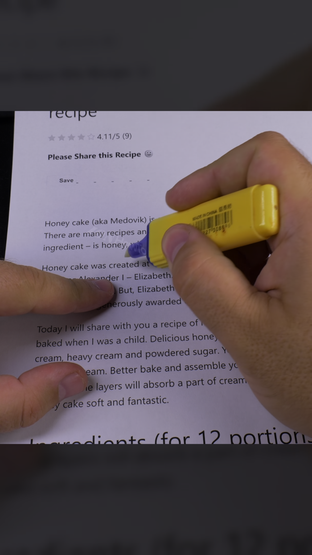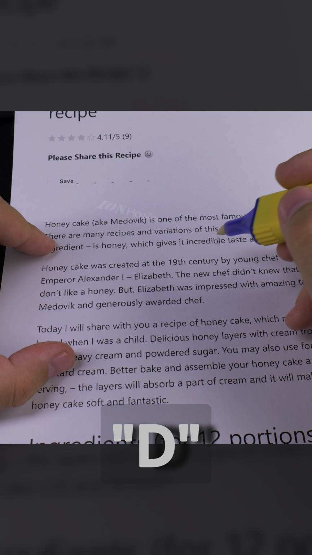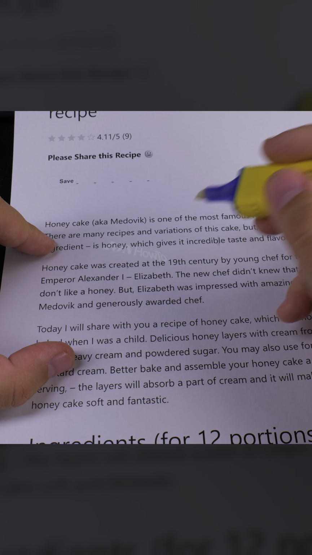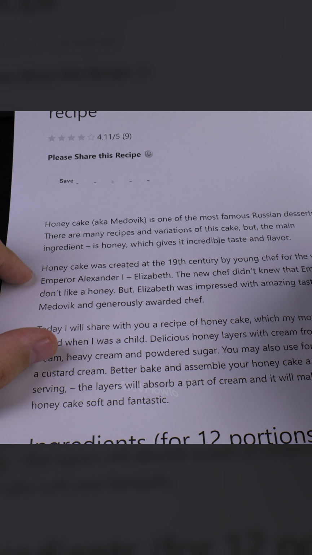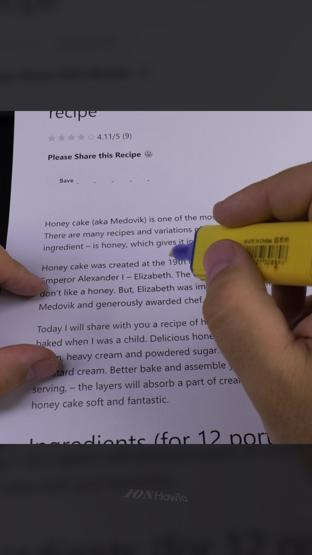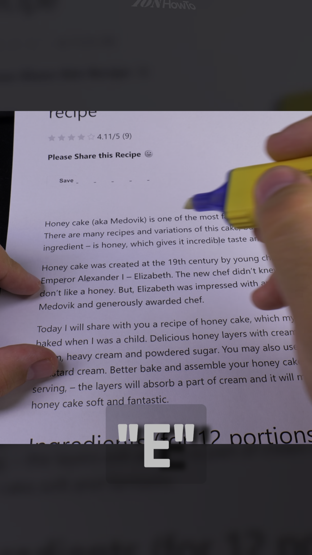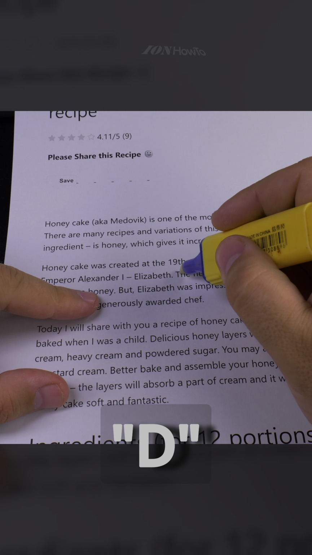T. D. E. Maybe I missed some letters. R. E. Hello there. See.